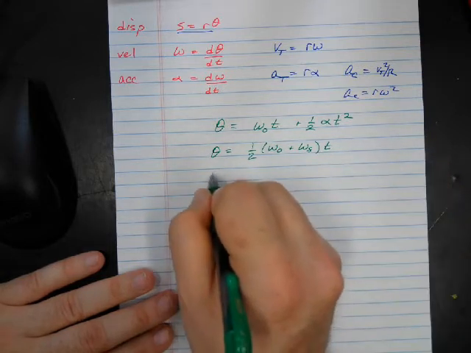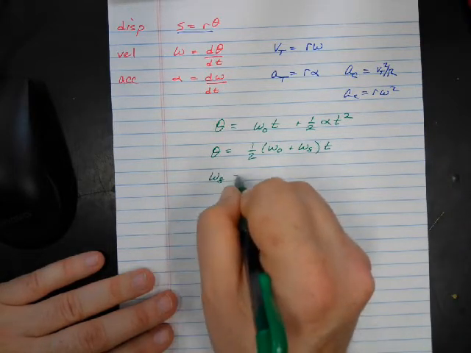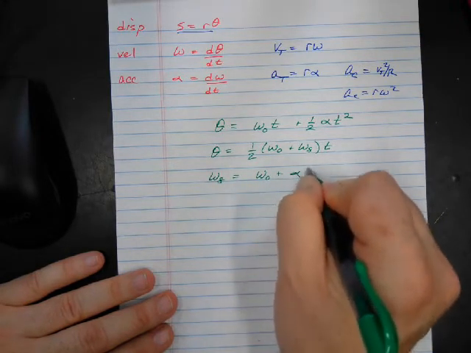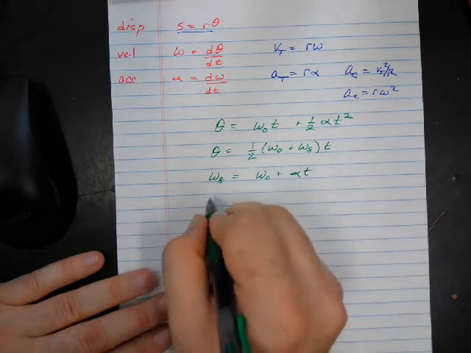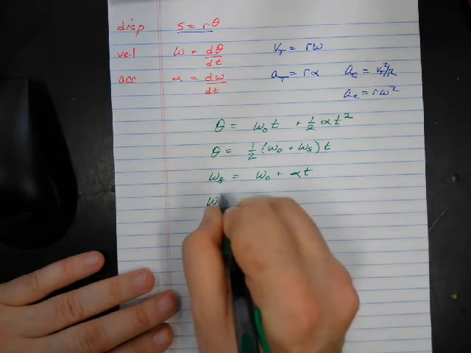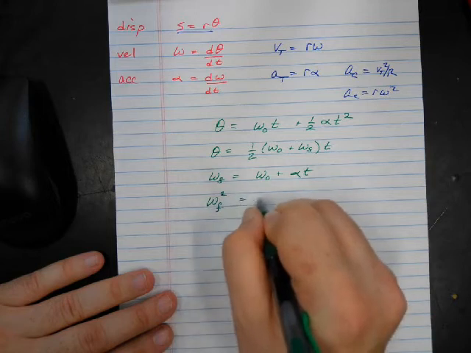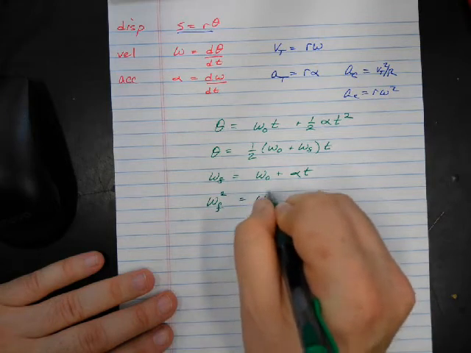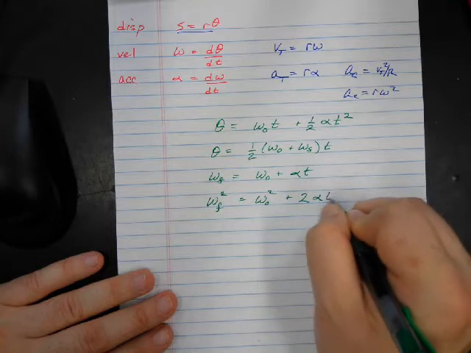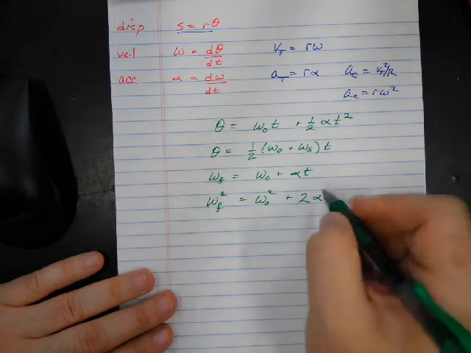We'll have our final angular velocity equals our initial angular velocity plus acceleration times time. And we'll have the final angular velocity squared is the initial angular velocity squared plus twice the acceleration times the angle.